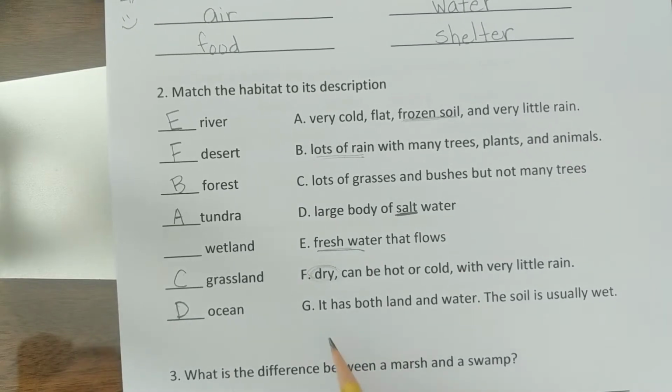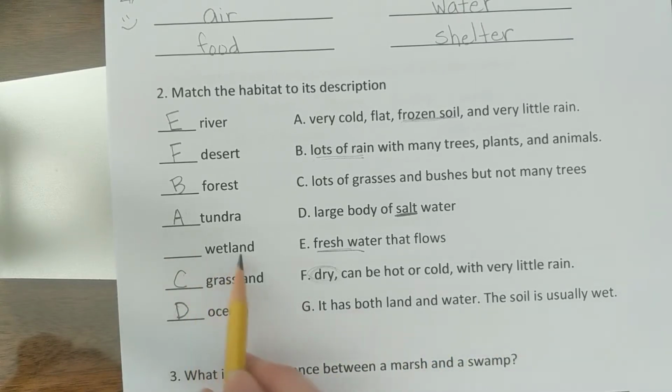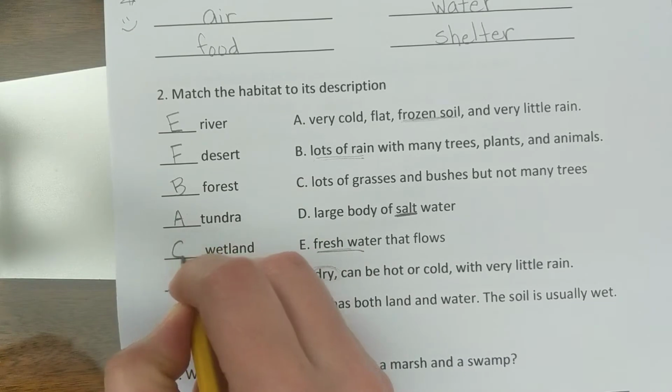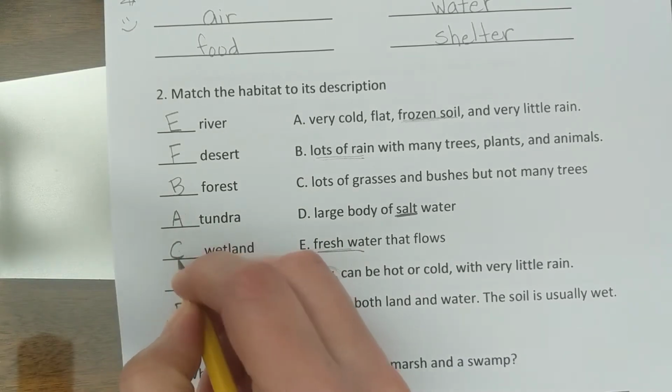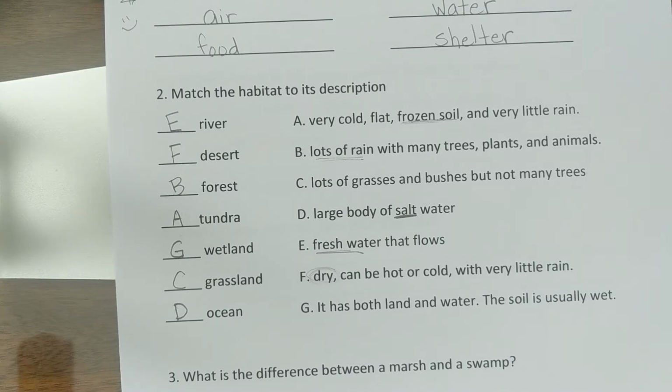Okay, and it has both land and water, and the soil is usually wet. That would be a wetland. We're talking about marshes and marshes or swamps. Okay, all right.